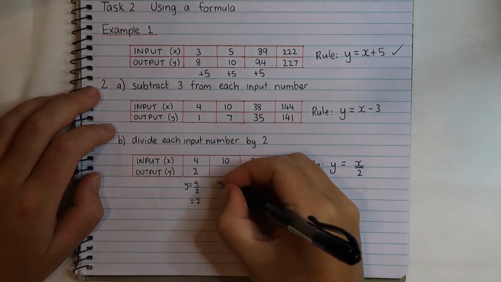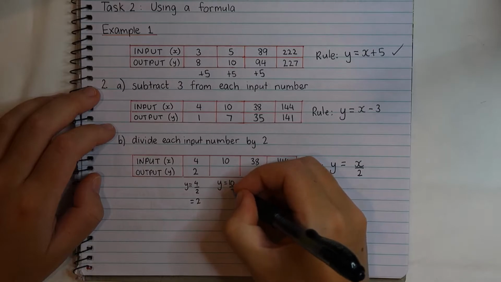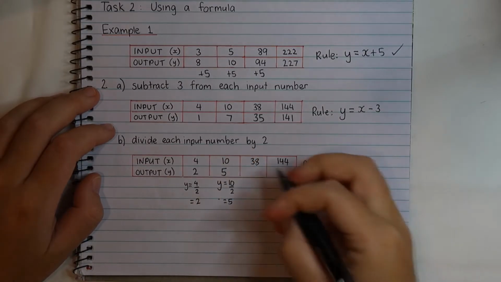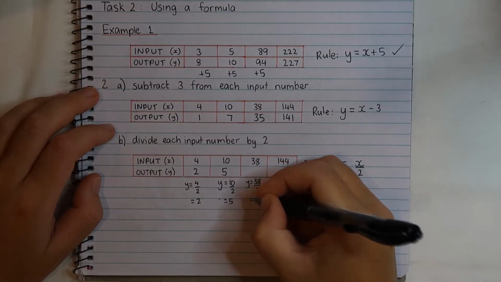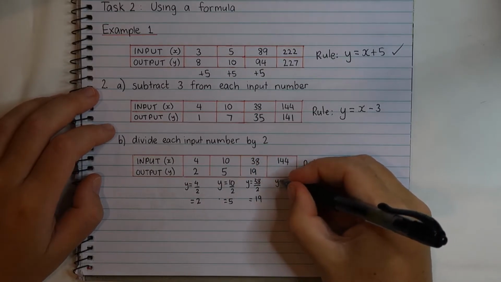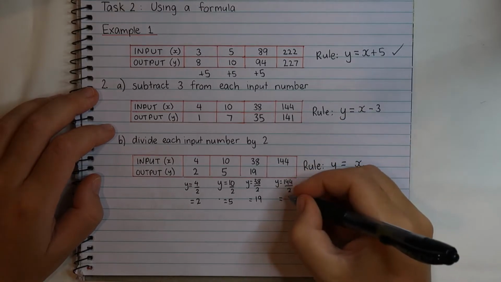Now, we want to use y is equal to 10 divided by 2. And we get 5. y is equal to 38 divided by 2. And we get 19. And lastly, y is equal to 144 divided by 2. And we get 72.